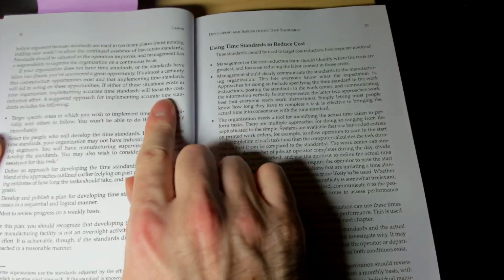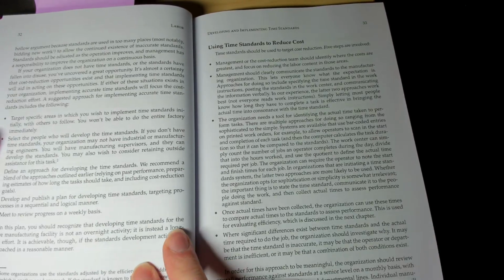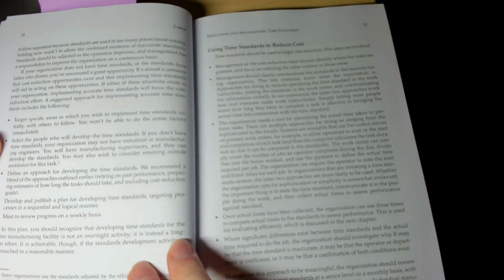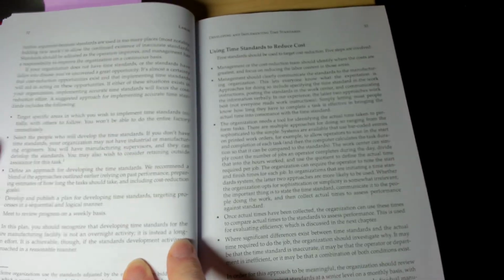If your organization does not have time standards or the standards have fallen into disuse, you've uncovered a great opportunity. It's almost a certainty that cost reduction opportunities exist and that implementing time standards will aid in acting on these opportunities. If either of these situations exists in your organization, implementing accurate time standards will focus the cost reduction effort.